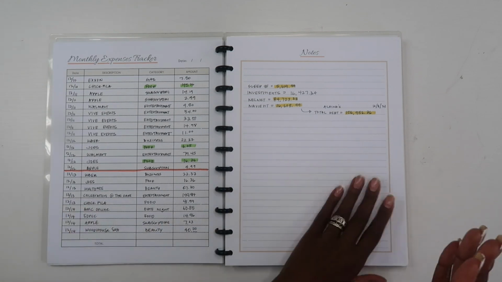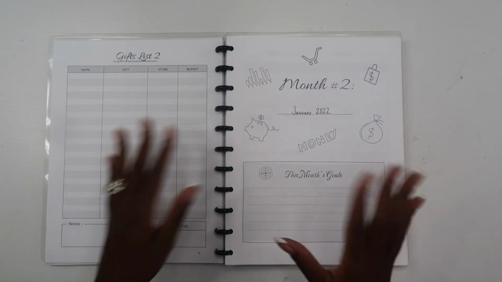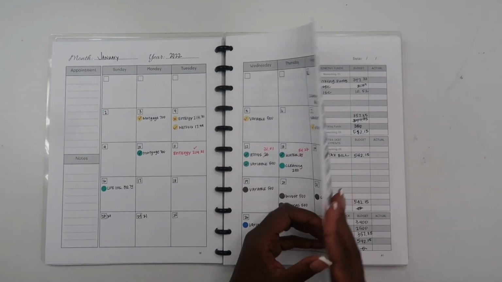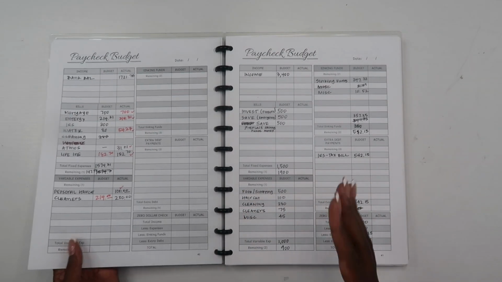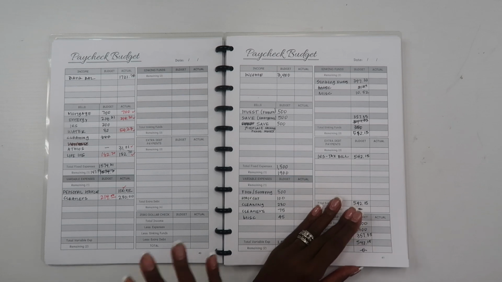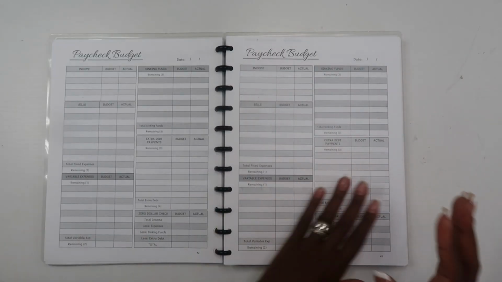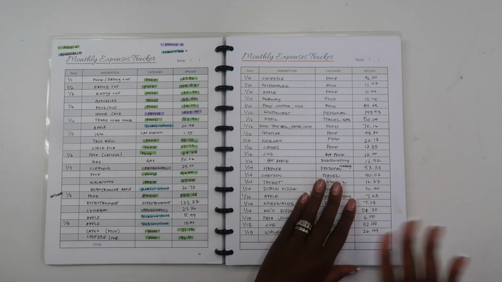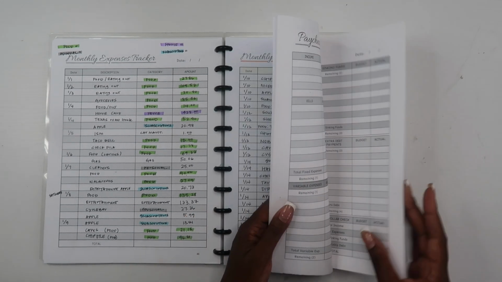So this one is pretty straightforward because you have a notes page and then it just dives into the second month. And with this one, I have been using this budget planner the exact same way pretty much the entire year. So as you can see, I started it off a little bit earlier than January because I was really excited to get into it. But once I started with this one, I have been setting it up the exact same way all year, and it definitely has been working for me.